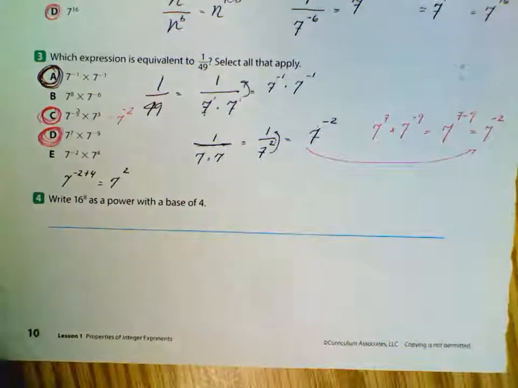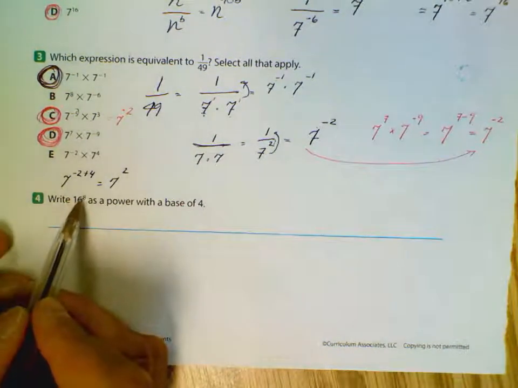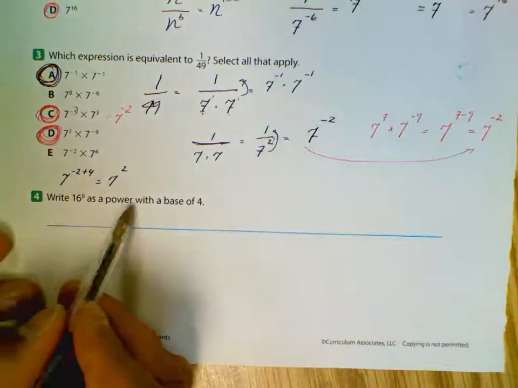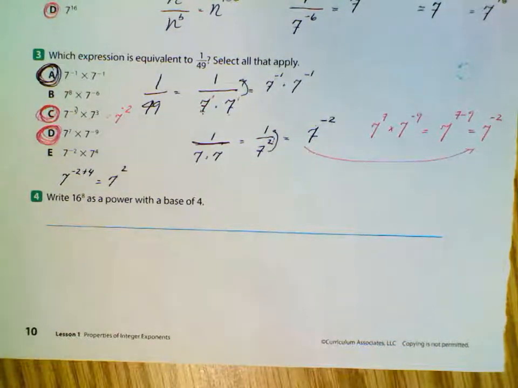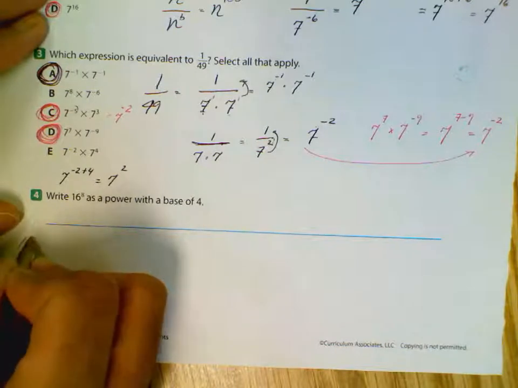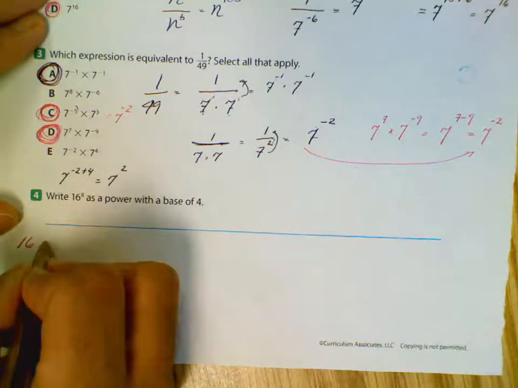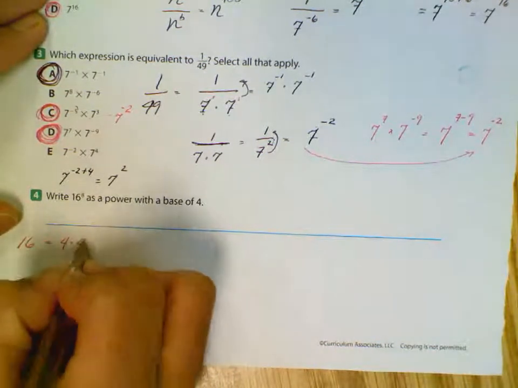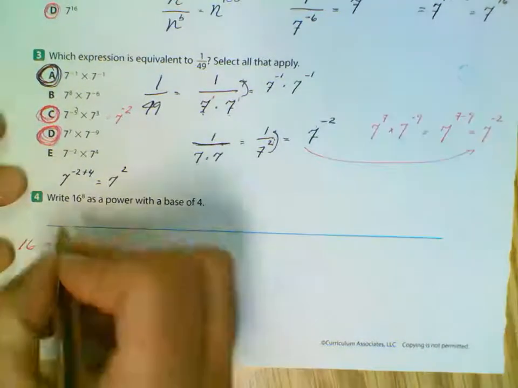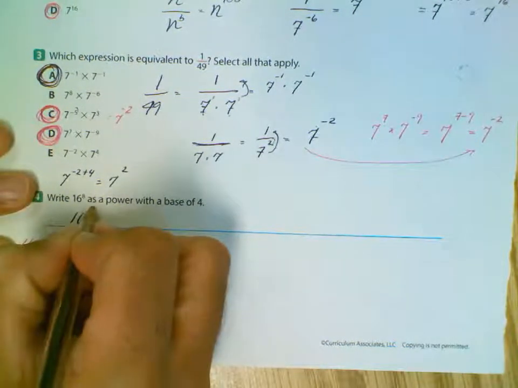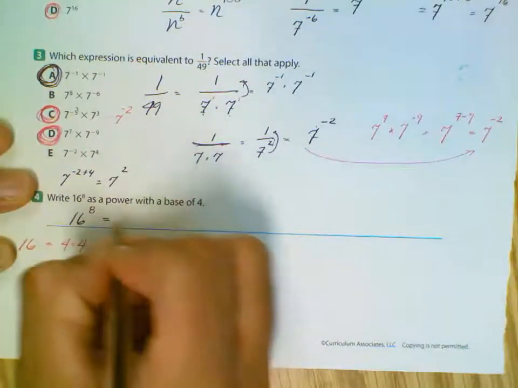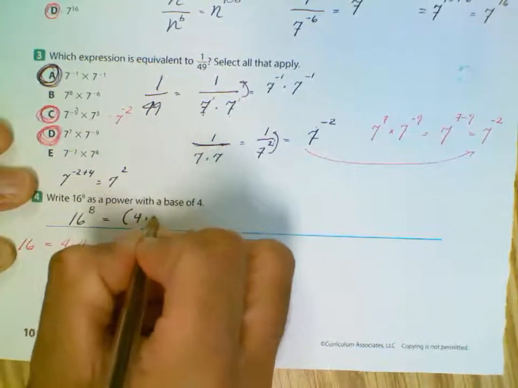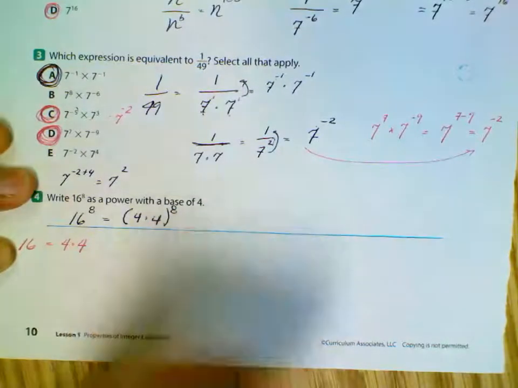Okay, so let's do number 4. It says, write 16 to the 8th power as a power with base 4. Okay, with base 4. So what I'm going to do, I know 16. You need to know your factors here. 16 is 4 times 4. So I'm going to have 16 to the 8th power is equal to 4 times 4 to the 8th power.